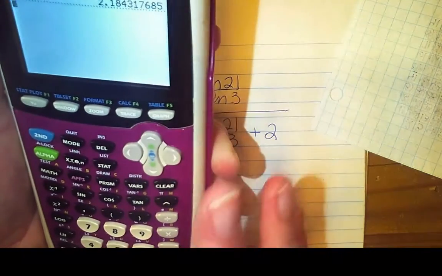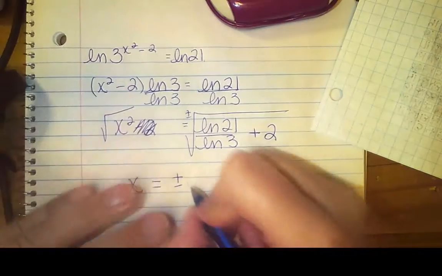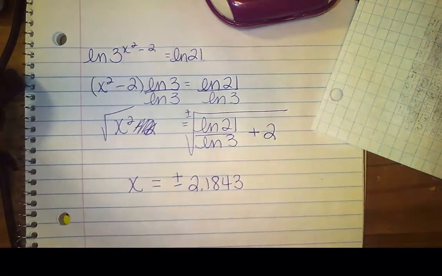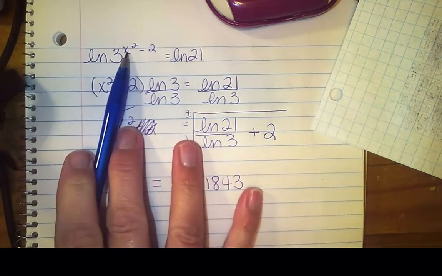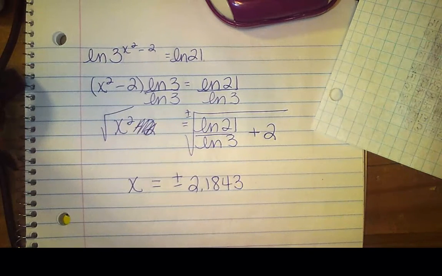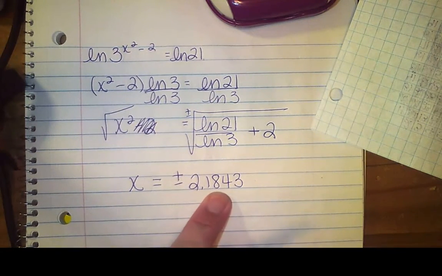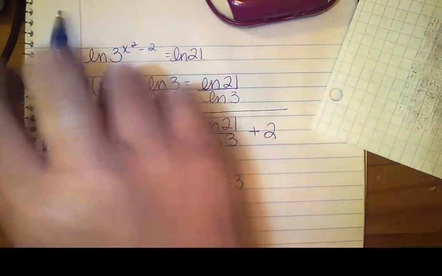So I get 2.1843, so plus or minus 2.1843. Since I did not start in log world, I don't care if I generate positives or negatives. So you're going to have 2 answers for this one, and they'll both work.